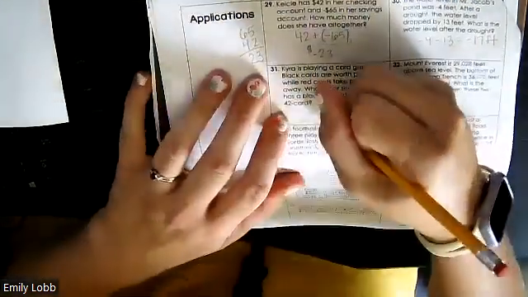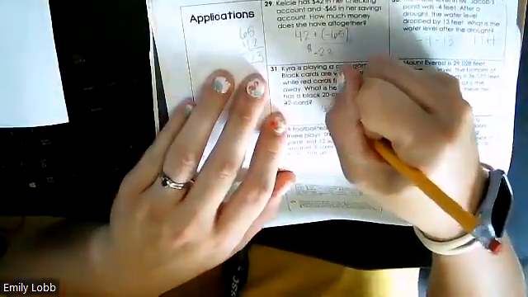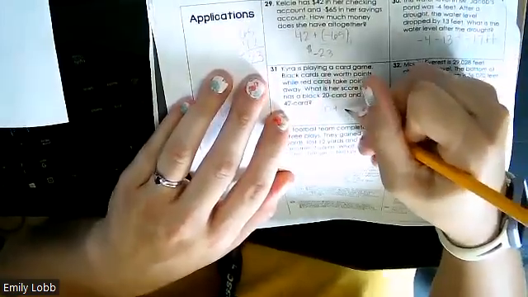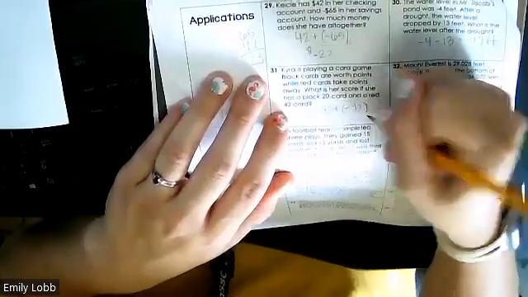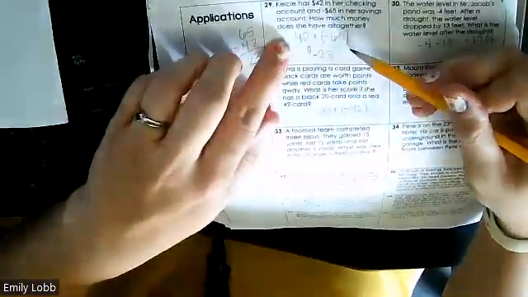Kira is playing a card game. Black cards are worth points, while red cards take away points. So if she has a black 20 card, that's positive, right? And we're combining those points with her red 42 card. So we're subtracting 42. This looks a lot like this one up here.